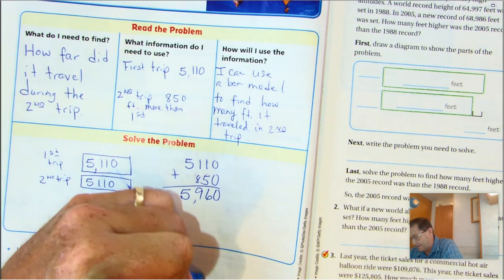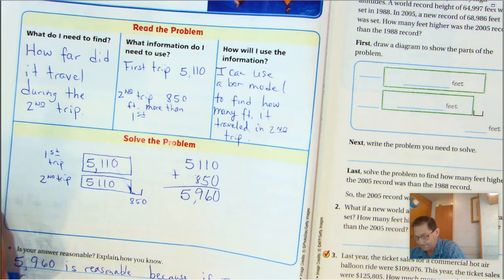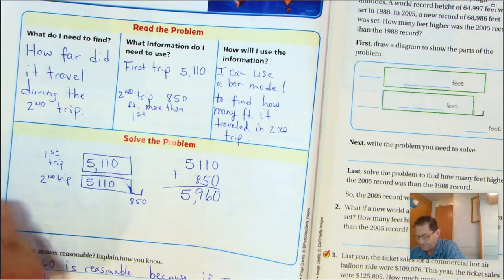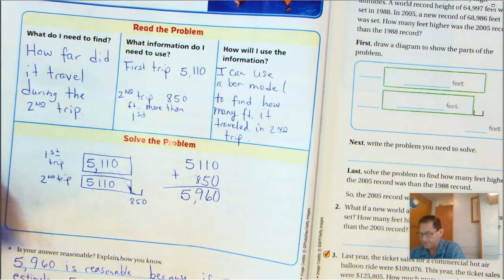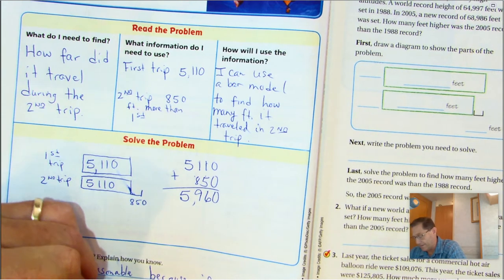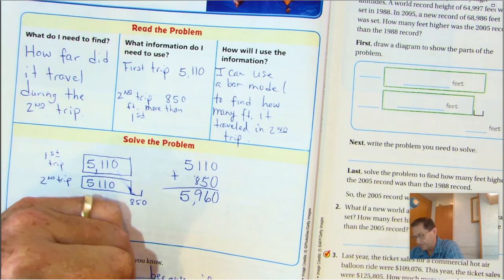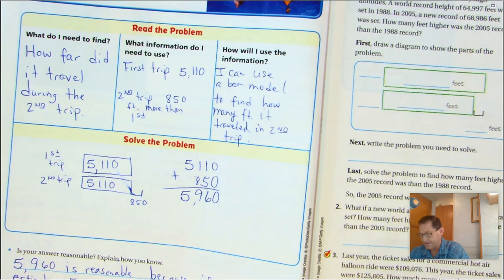because if I estimate 5,000 for the first trip plus about 1,000 for the second trip, it would be about 6,000 feet.